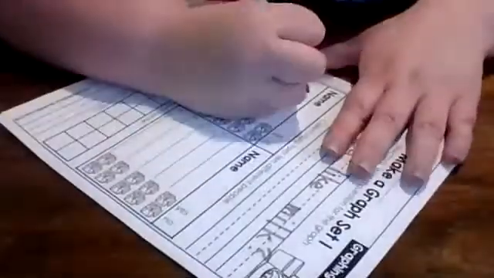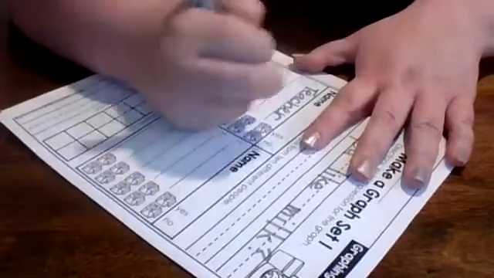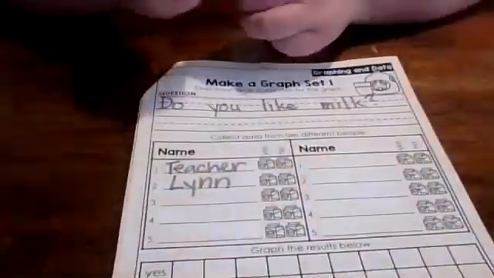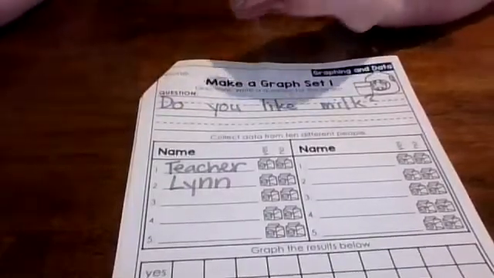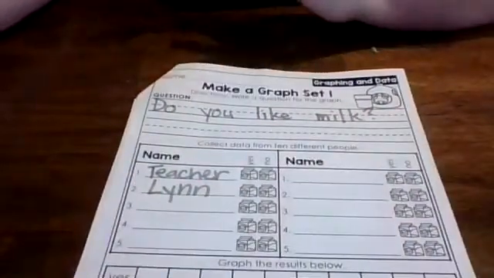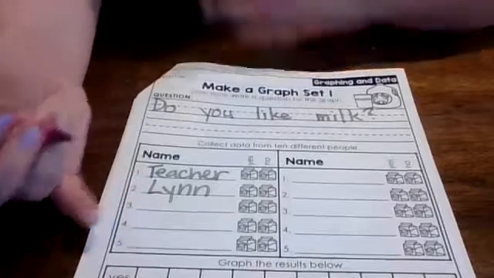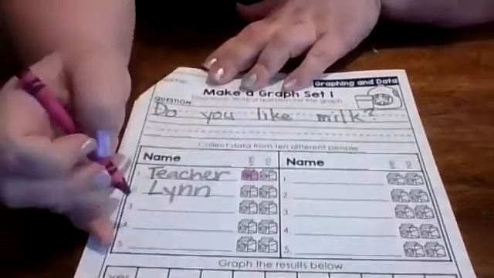Okay. All right. And then you're going to collect data from other people. So we'll put teacher in line number 1, and we'll put Lynn in line number 2. Okay. And I think it's pretty fair for me to answer for her in this case because I know what the answer is, but she's sitting across the room from me right now while I'm pre-recording this particular lesson. So she's probably going to shout her answer any second. But for me to answer, do I like milk? Yes. Does Lynn like milk?